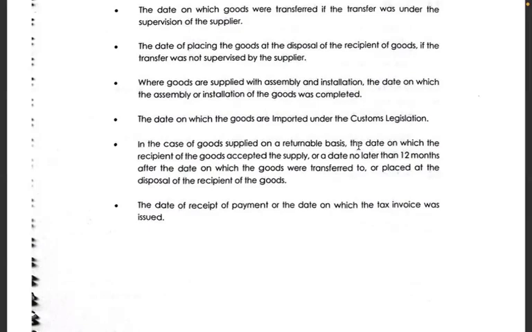So the date of acceptance, the date on which the recipient of the goods accepted the supply, or a date no later than 12 months. Let's say the goods are placed in Ramesh hypermarket, and there is no reply from Ramesh. And the goods are of a nature that can be there on the shelves or other places for a longer duration of time, maybe a year or so. 12 months have passed. No answer has come. So if the 12 months pass, then by default, the goods will be deemed to have been supplied or accepted, and that date will be logged as the date of supply.